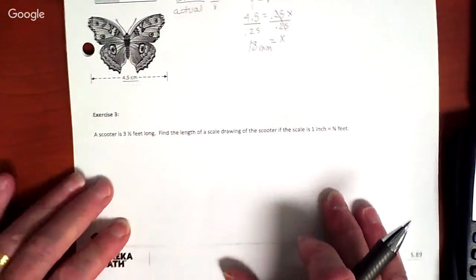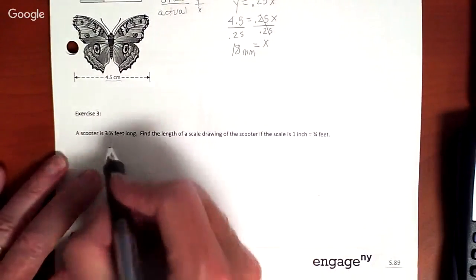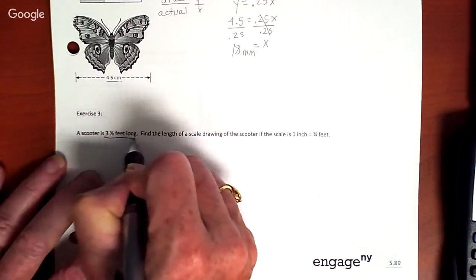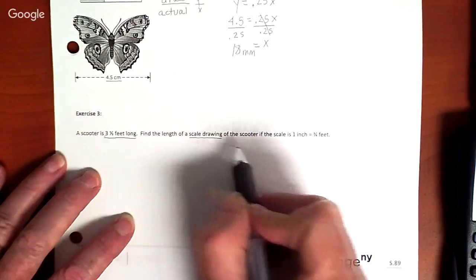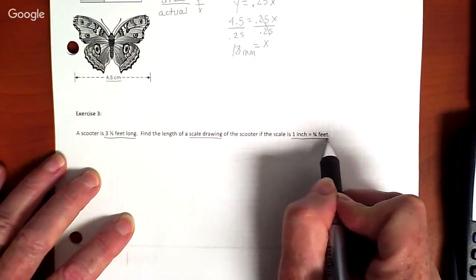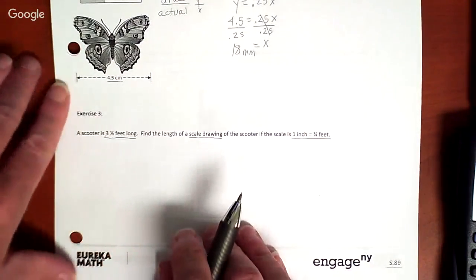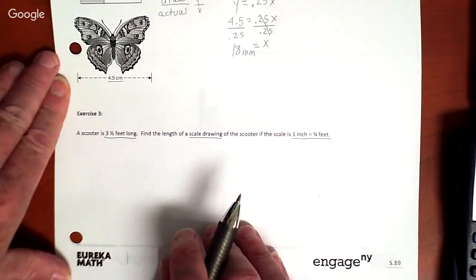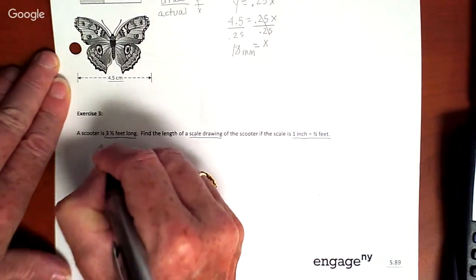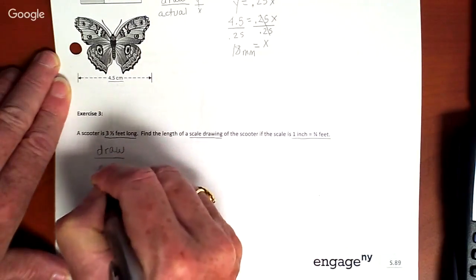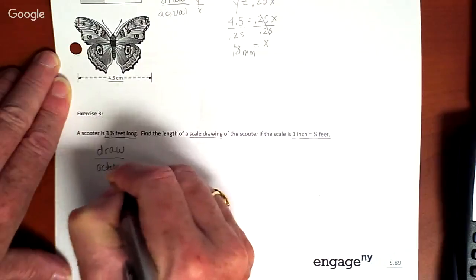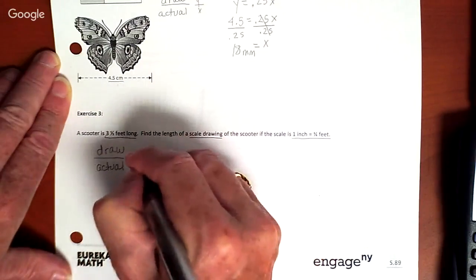And last, we have a scooter that's 3.5 feet long. We need to find the length of the scale drawing of the scooter if the scale is 1 inch equals 3/4 of a foot. Okay, so we have the drawing over the actual. So y over x.